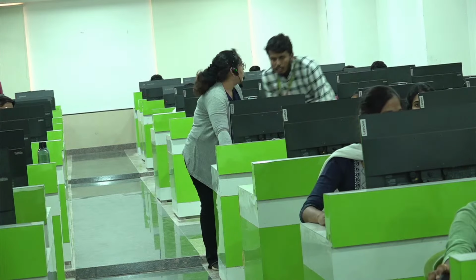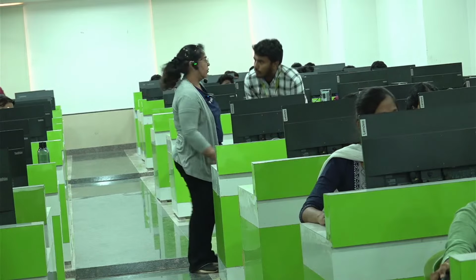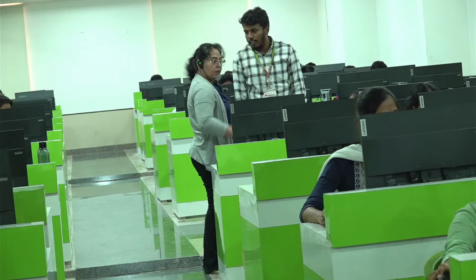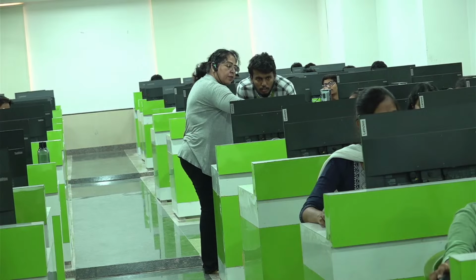This is your dashboard. There is a problem regarding generating the ID now. Can you please explain? Project ID? Whenever you create a project, this is your project ID.